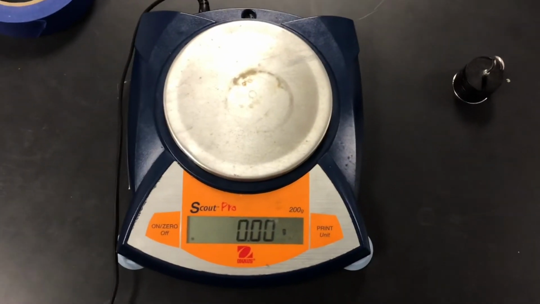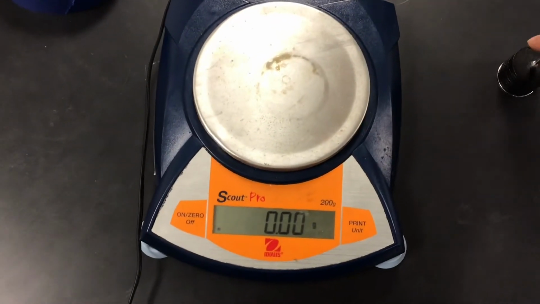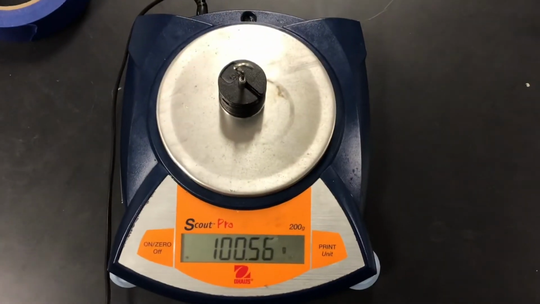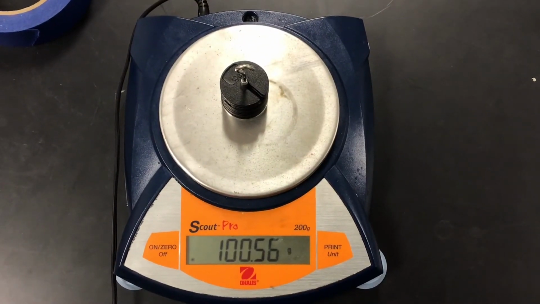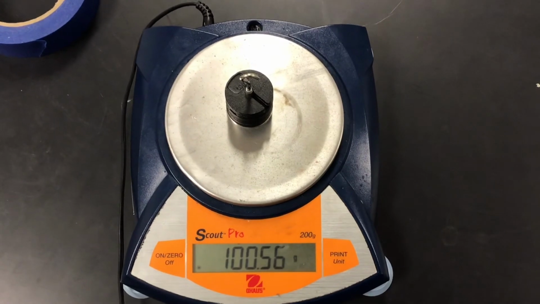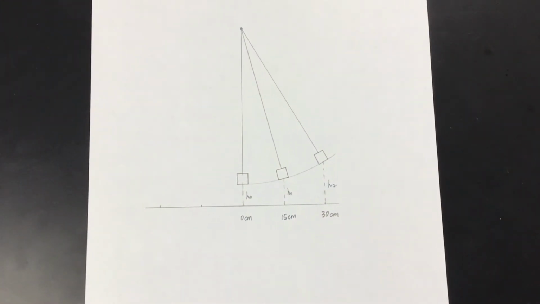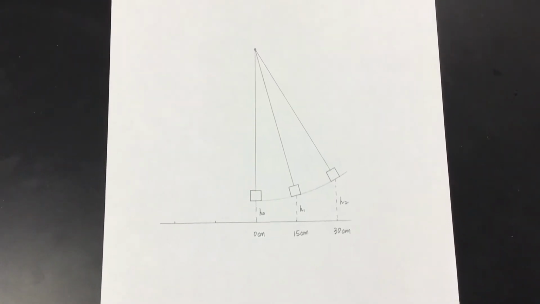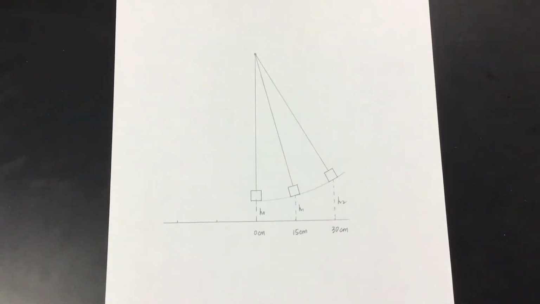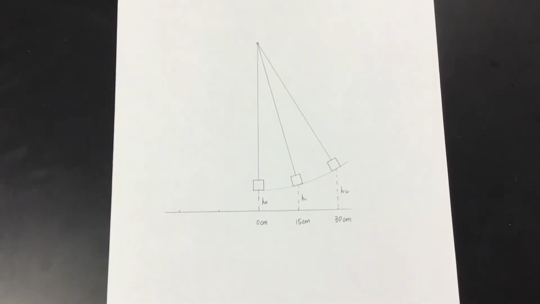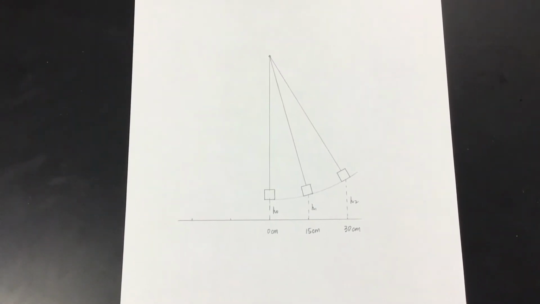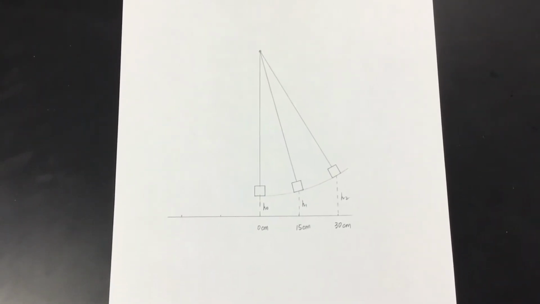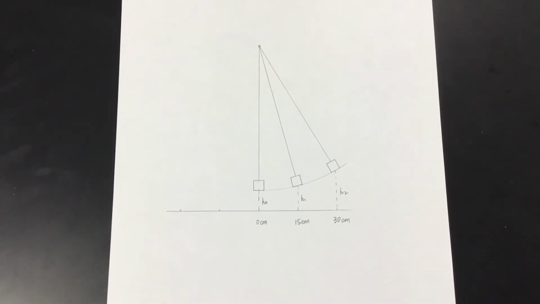First of all, I do need to use a balance and measure the mass of the object. It is 100.56 grams. So this is just a diagram to show you how I can really measure the height of each different marking. At 0 centimeter mark, which means the pendulum is at rest, that is the lowest height which I can measure from the bottom to the table.